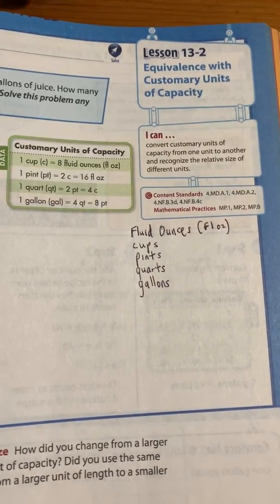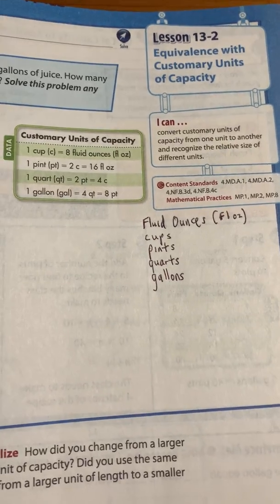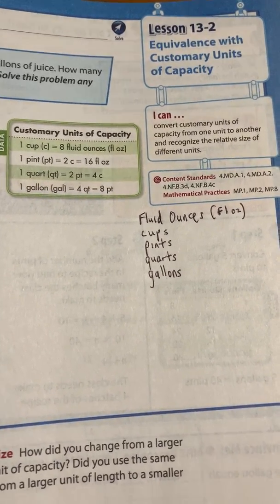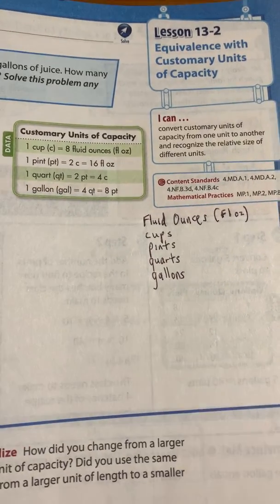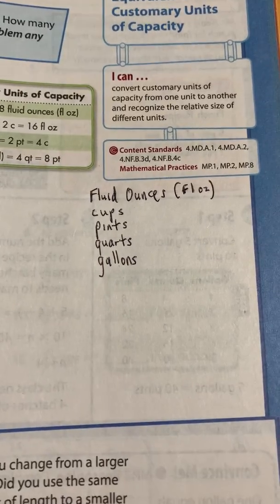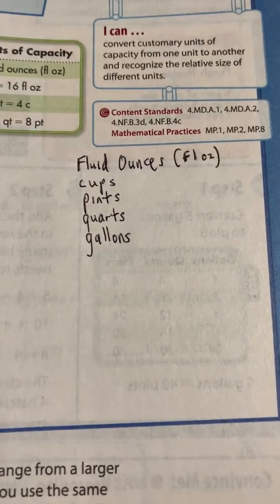Okay, boys and girls, today we're doing 13-2, converting customary units of capacity. Capacity is when things are basically filled up to the top. So if you have a gallon of milk filled up to the top, it's filled to capacity. We're going to be converting from bigger to smaller, just like yesterday. So we're going to be multiplying every single time.